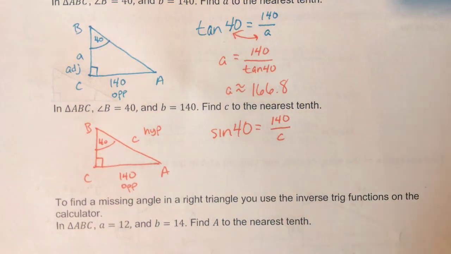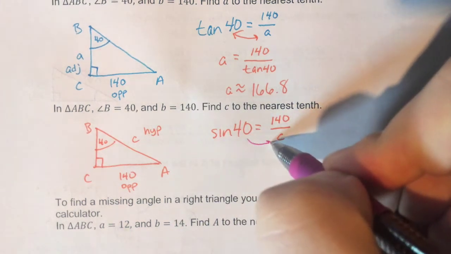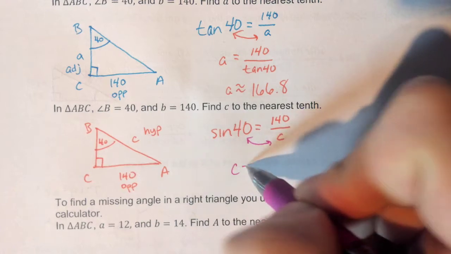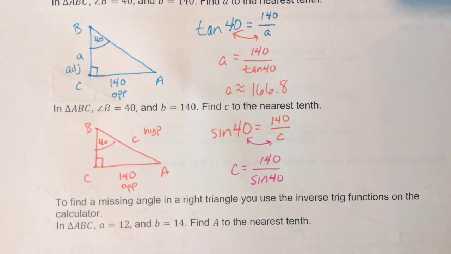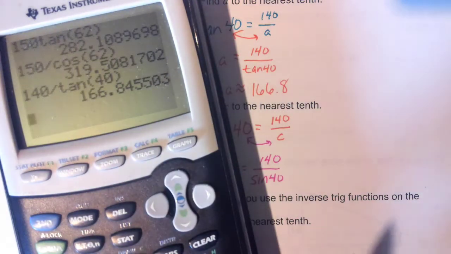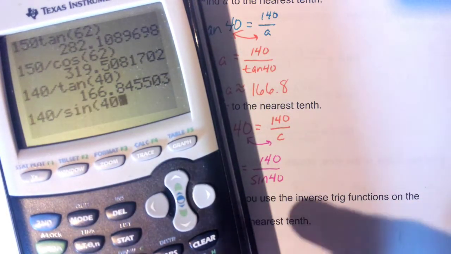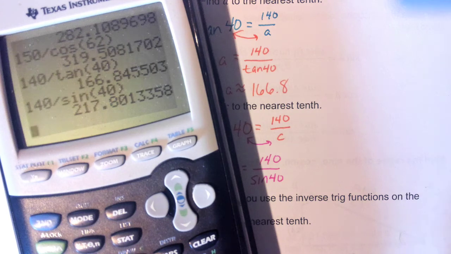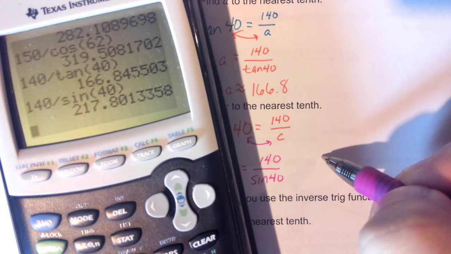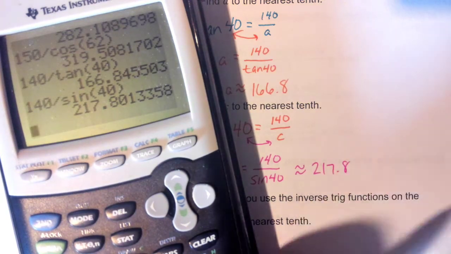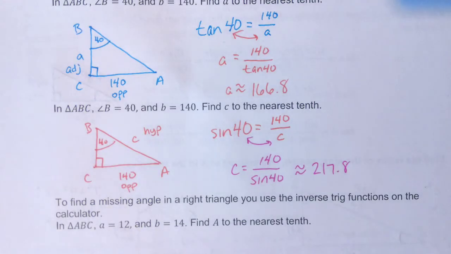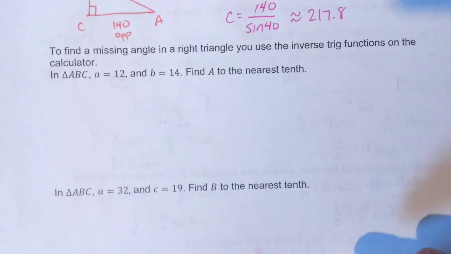Again, my variable is in the denominator. So I know if I were to solve this algebraically, they'll just switch places. So I just do that and don't mess with the algebra. 140 divided by the sine of 40. So we're going to type that in. 140 divided by the sine of 40. Close that parenthesis. 217.8, rounded to the nearest tenth. Awesome. So you can see these aren't too difficult. It's usually a one or two step algebra problem, not that bad.